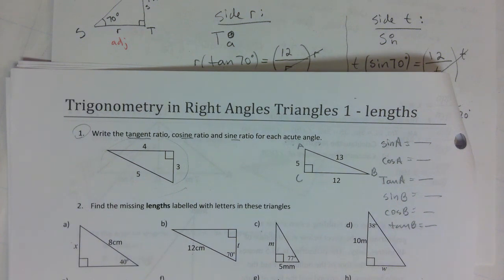And remember, when you change the reference angle, opposite and adjacent are switched. So use different colors if you're labeling. Okay, enough talking. That's it.